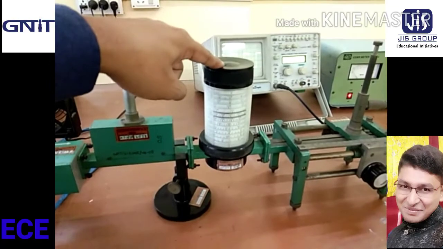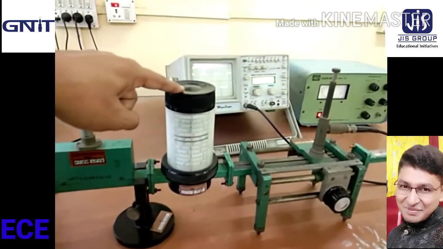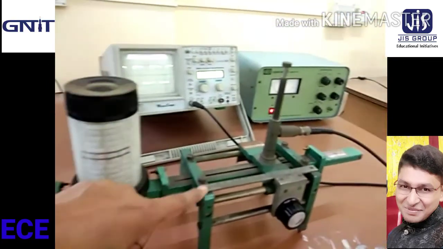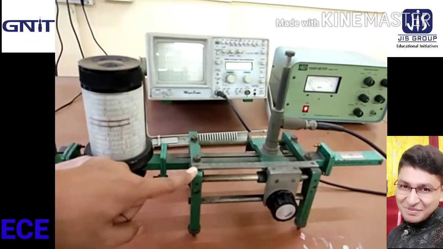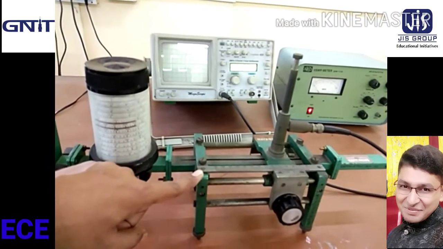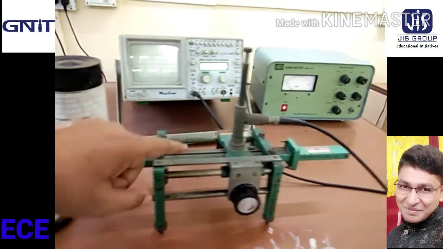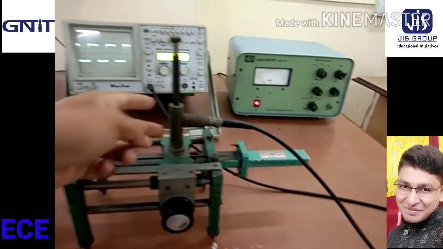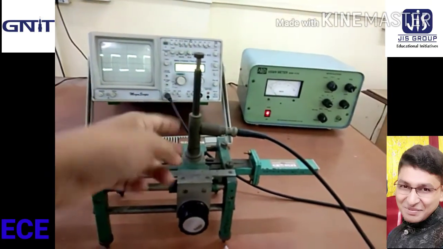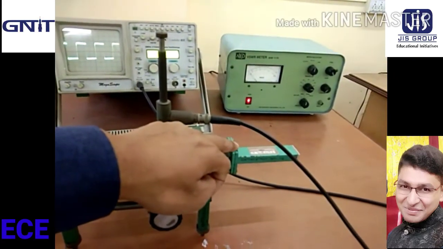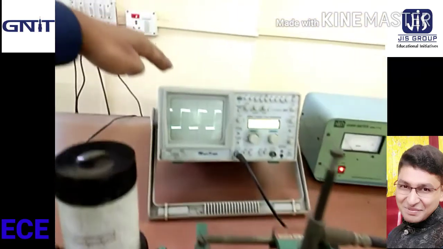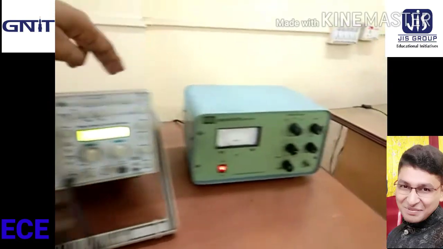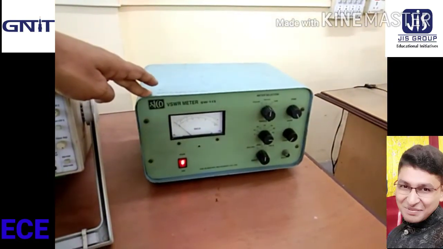This is the frequency meter, which measures the resonant frequency. This is the slotted section, which is set for minimum and maximum modes. This is the tunable detector. This is the matched termination, the CRO and the VSWR meter.